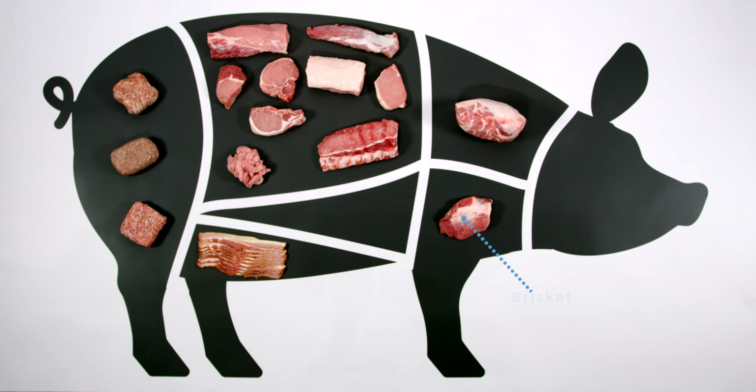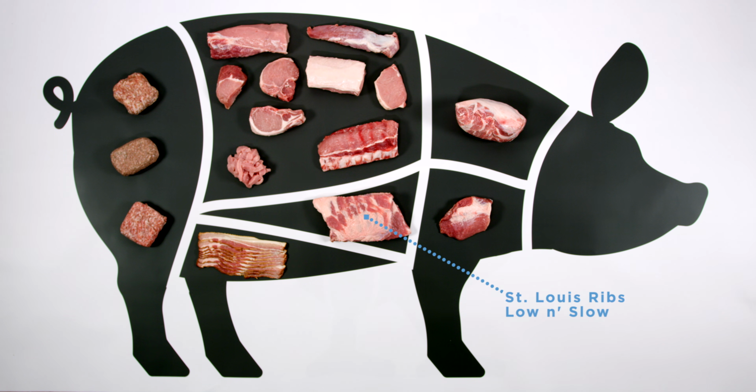Next we have a pork brisket. This is a rare cut, usually ground up, but if you can find one whole, it's exceptional. Traditionally braised in milk and lemon, it becomes fall apart tender and delicious. And finally, the St. Louis ribs from the spare rib primal. Bigger, meatier, fattier than the baby back ribs. This is what award-winning barbecue is made from. Lots of low and slow smoke.